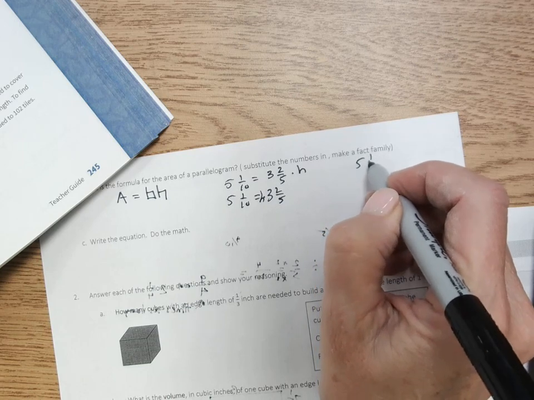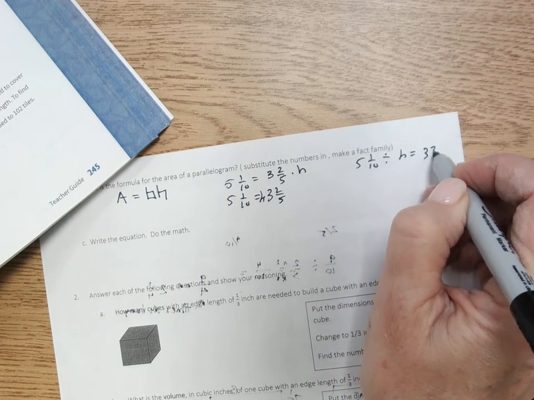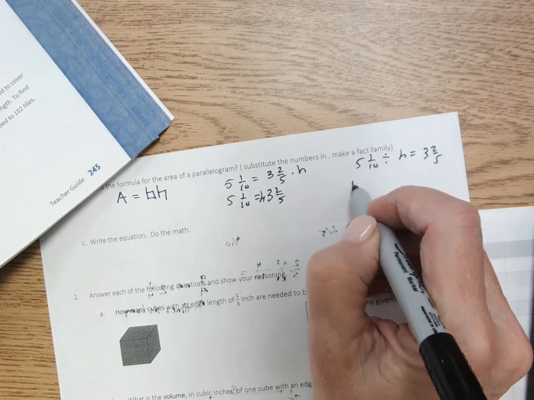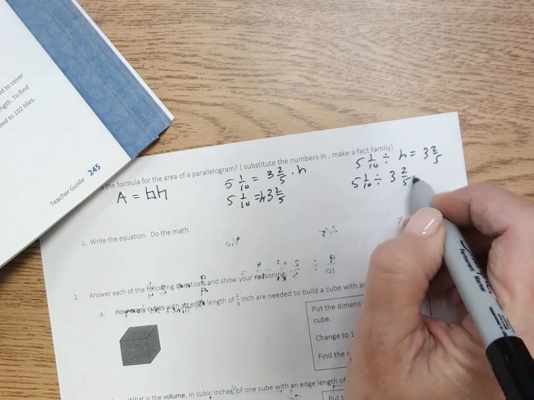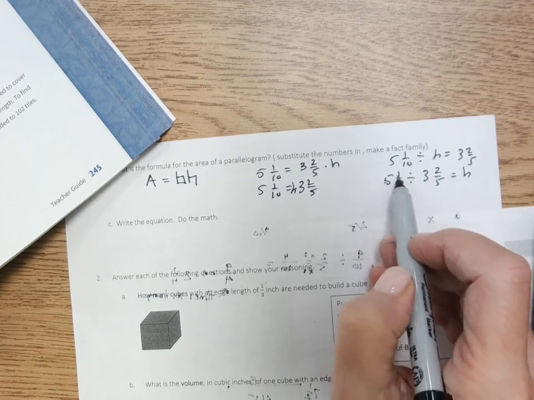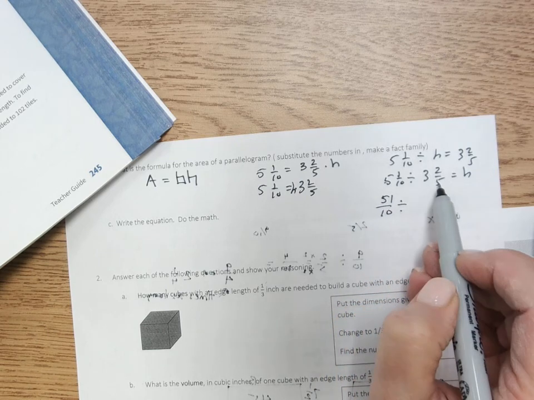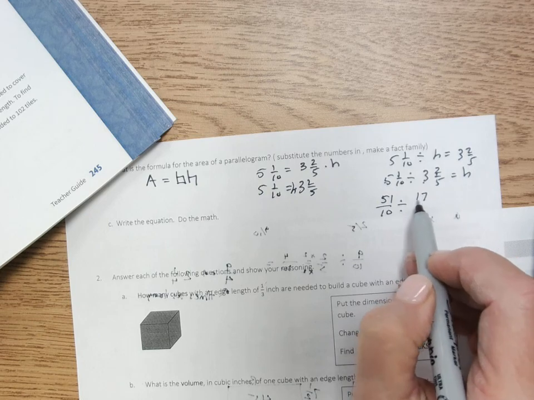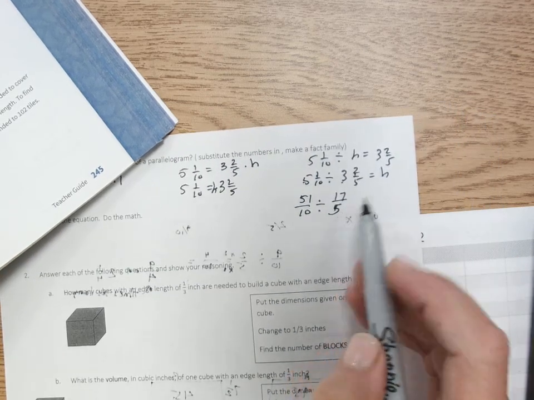Or 5 1/10 divided by h equals 3 2/5, or 5 1/10 divided by 3 2/5 equals h. So I'm going to make this be an improper fraction, so it's 51/10 divided by 17/5. I've changed this to be 10.